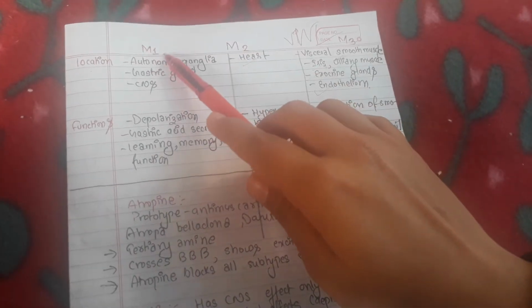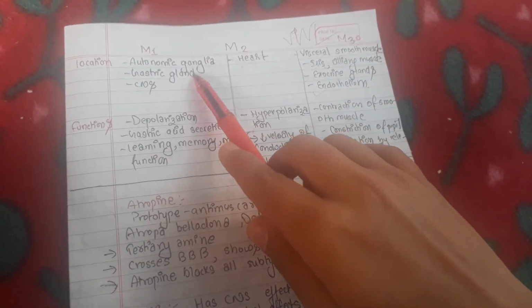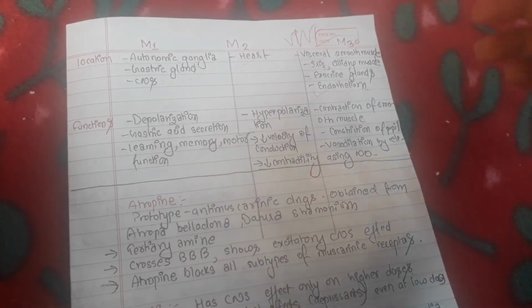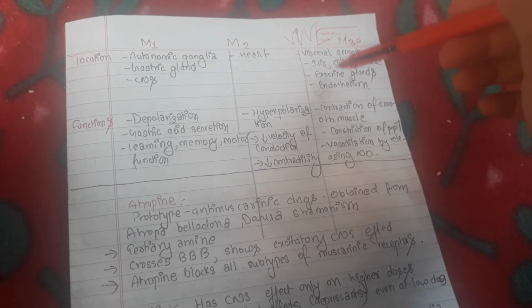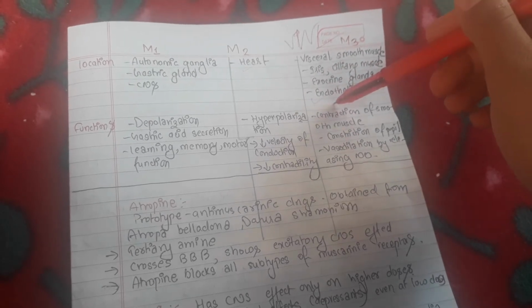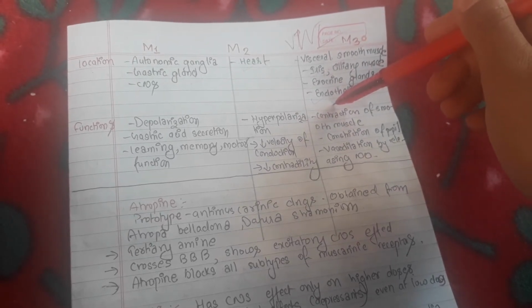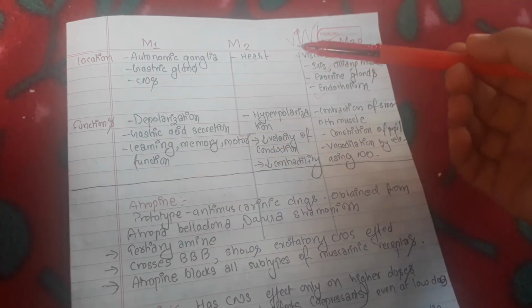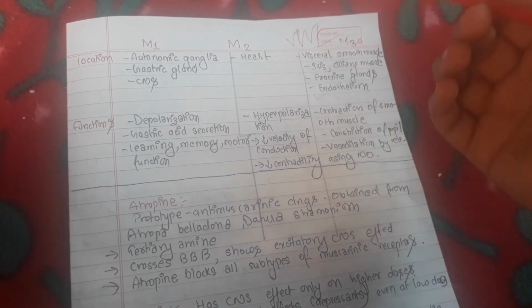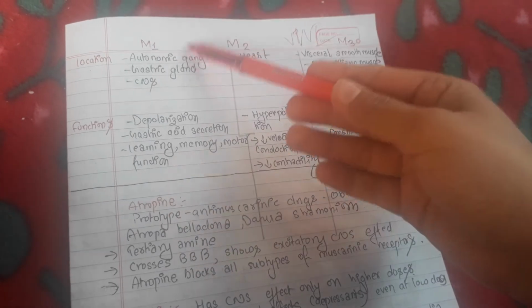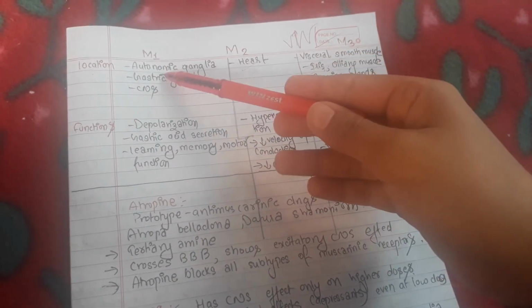The M1 receptor is located in the autonomic ganglia, gastric gland and CNS. M2 receptors are in the heart, and M3 receptors are in the visceral smooth muscle, iris, exocrine glands and the endothelium. Now the functions: what happens when these receptors are stimulated by acetylcholine.